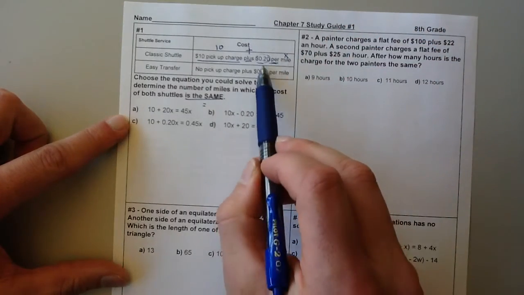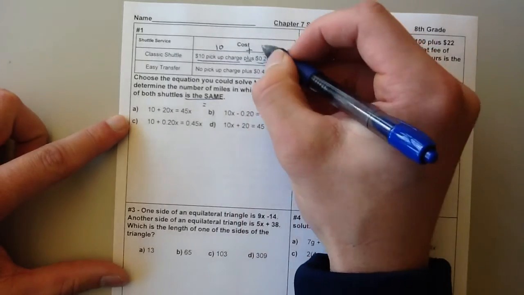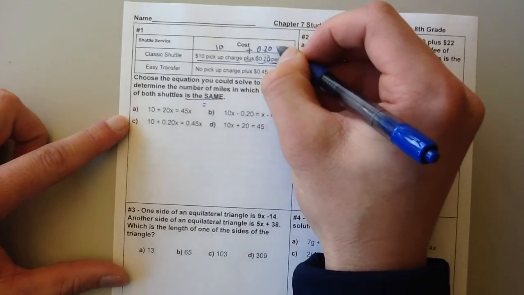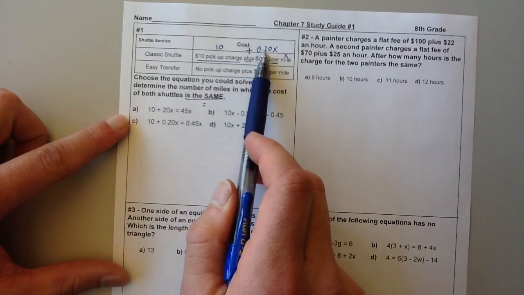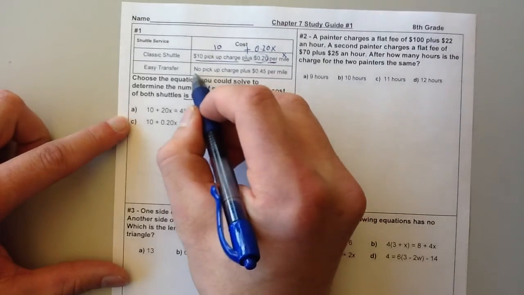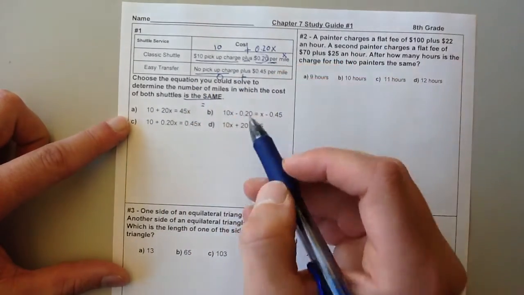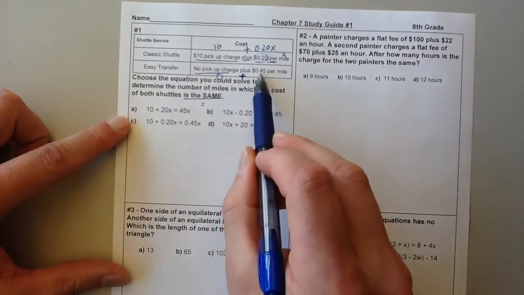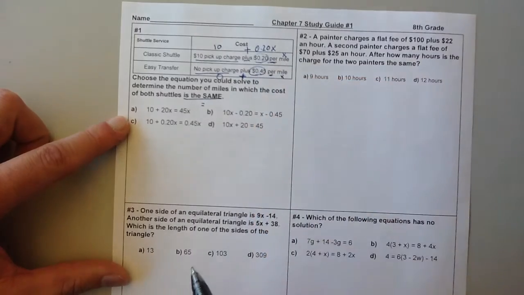So we have 0.20, 20 cents, times x, the number of miles. So I would write that as 0.20x. So that's the classic shuttle, 10 plus 0.20x. The easy transfer has no pickup charge. So $0 plus 45 cents per mile. So 45 cents times x.